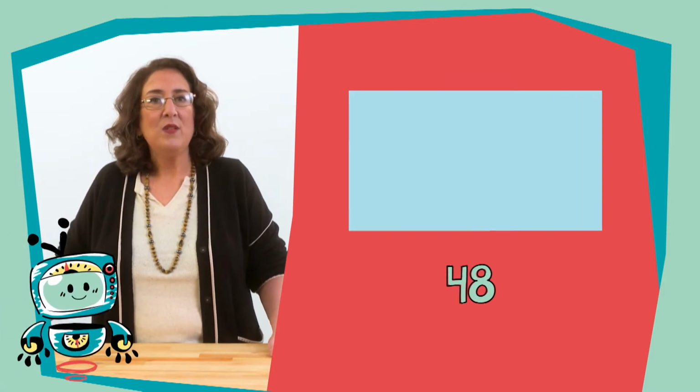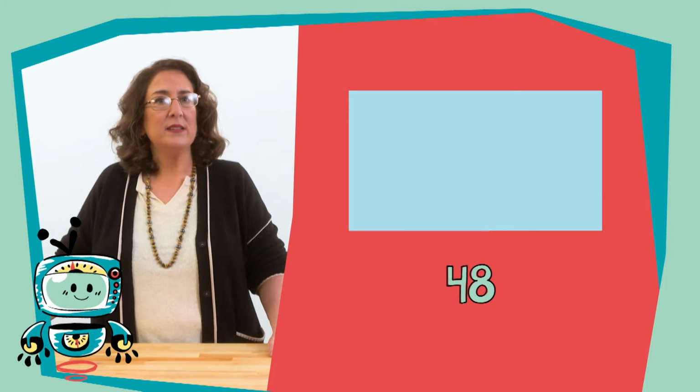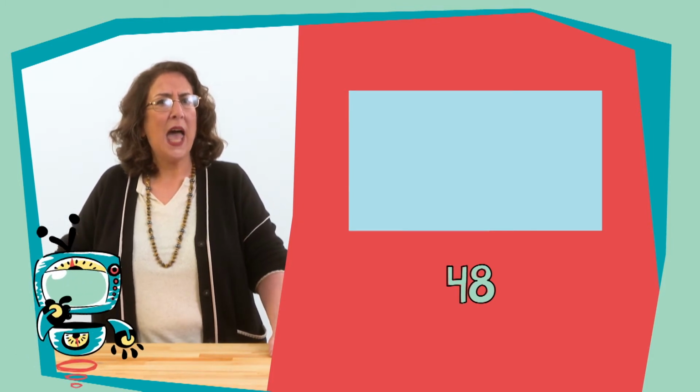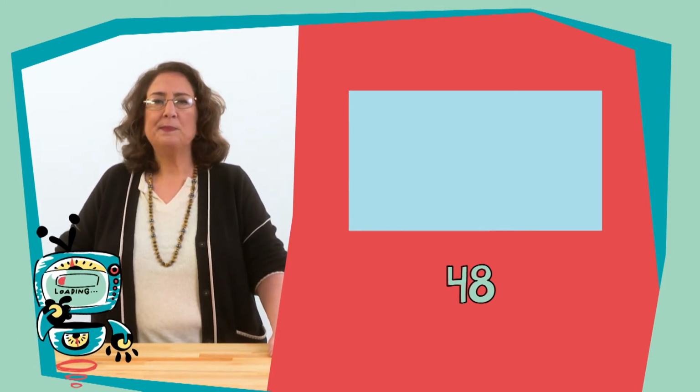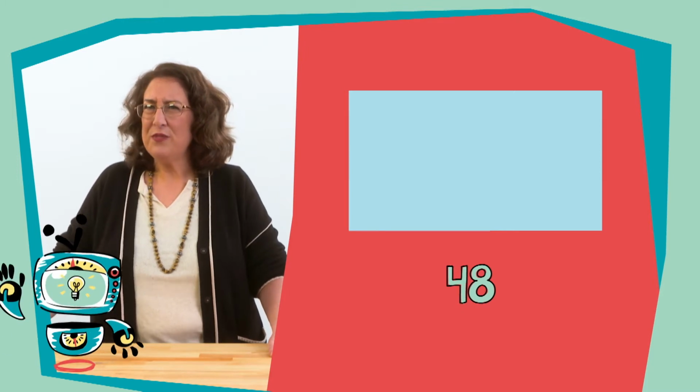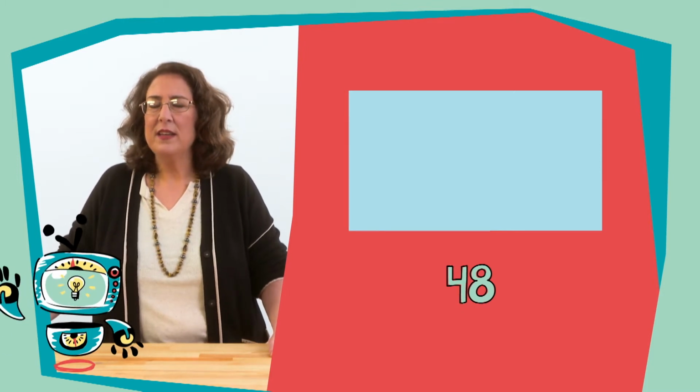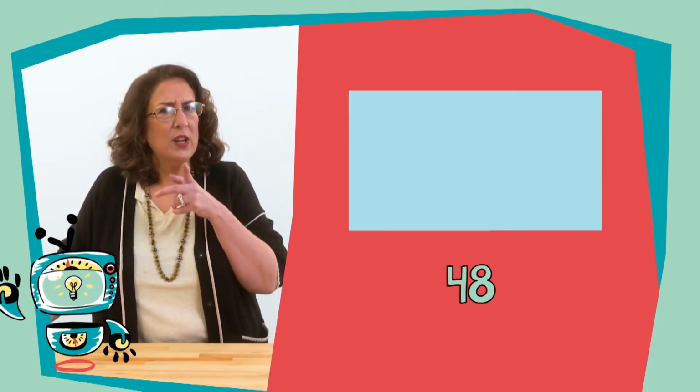So, Moesha's grandma sewed on more inches of blanket. Now, Moesha's blanket is 48 inches long. How many inches of blanket did Moesha's grandma add? How can we figure this out? Mathematicians, what are you thinking?